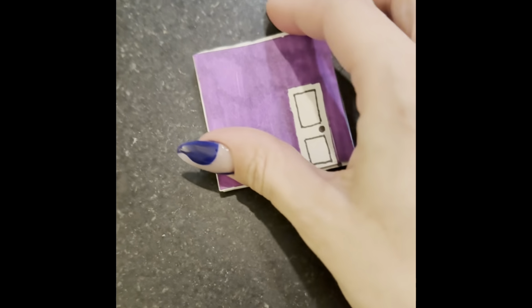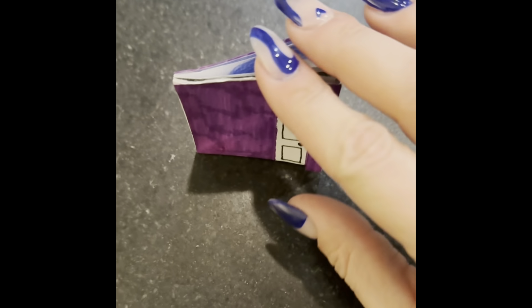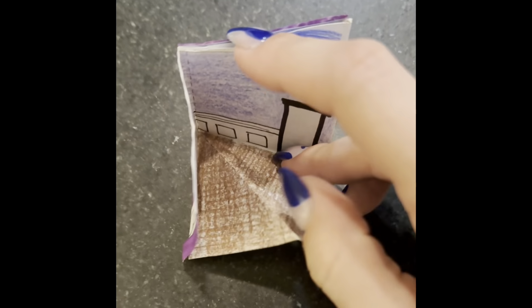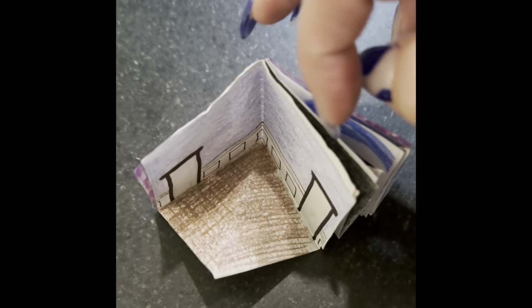Now I'm going to show you some student examples that were made last year to help give you some ideas and inspiration for your own mini pop-up dream house.